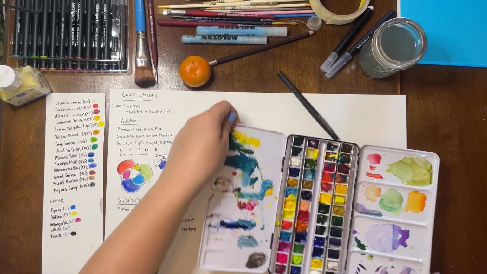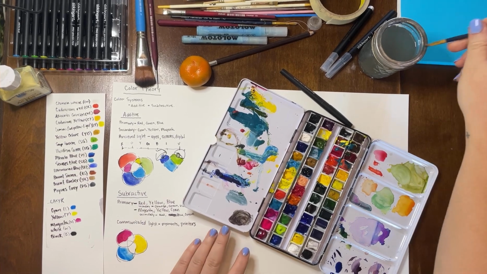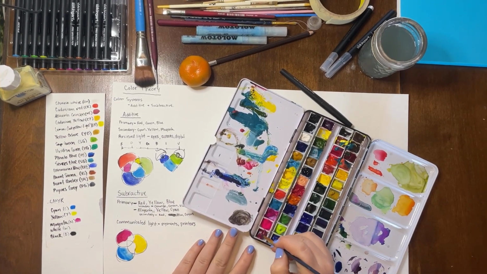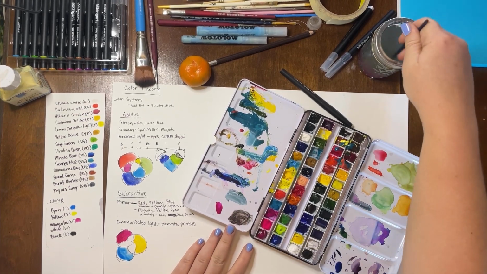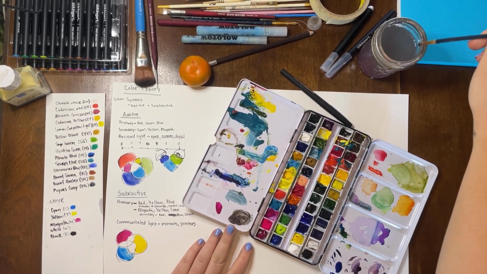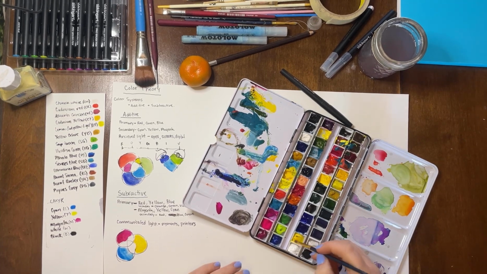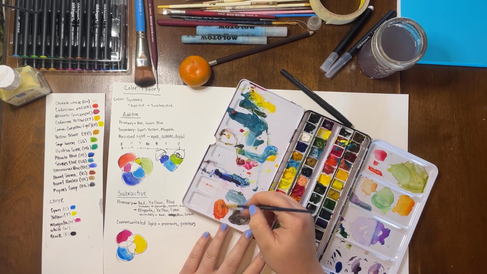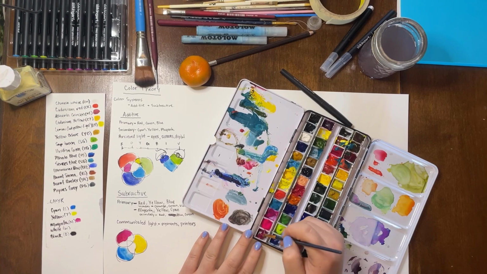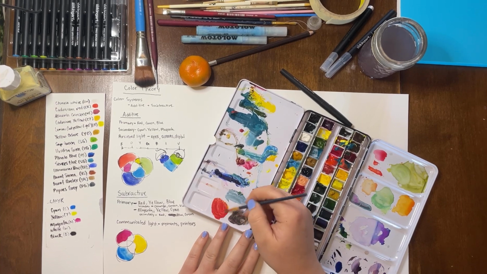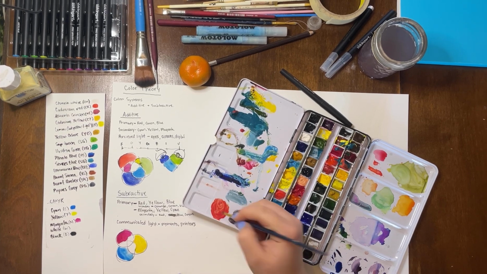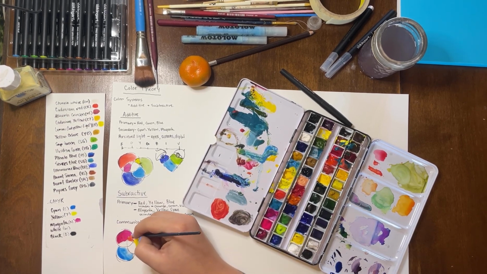And I'll actually move the palette over so you can really see it. So mix together my magenta and yellow. And we've got our red.